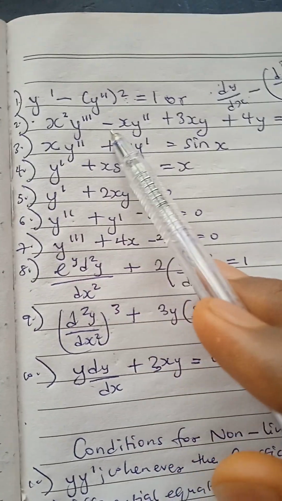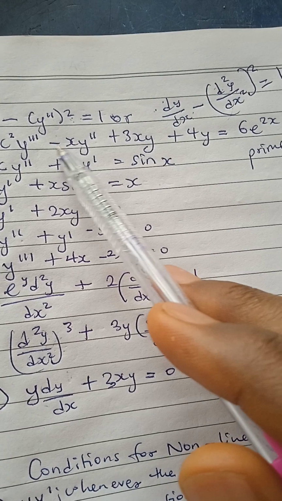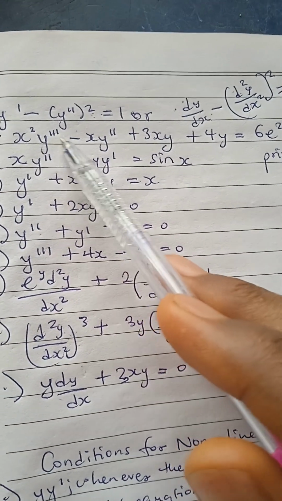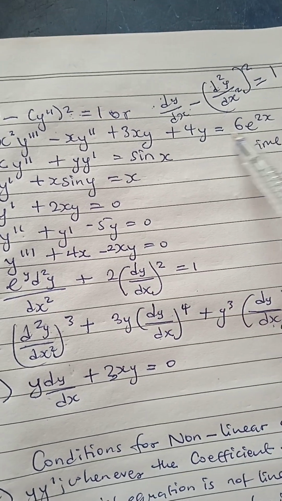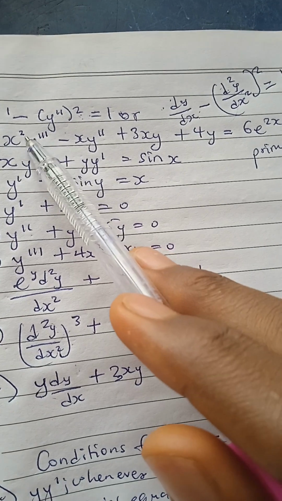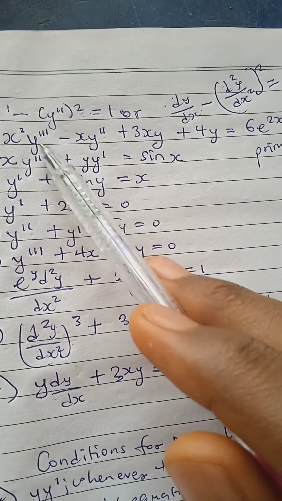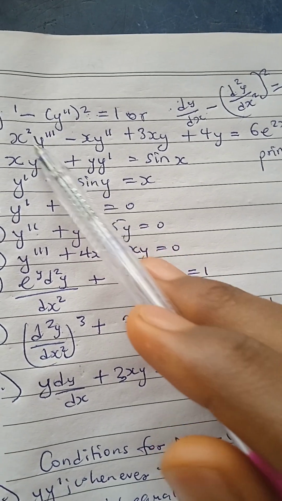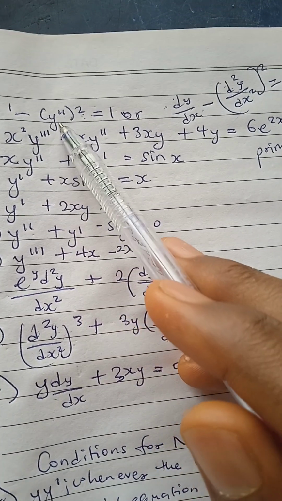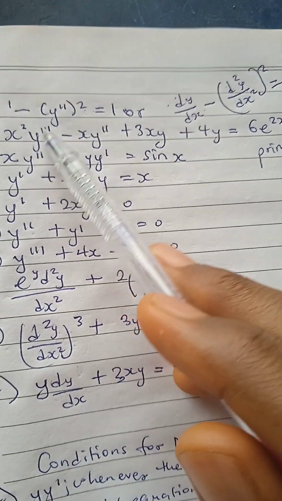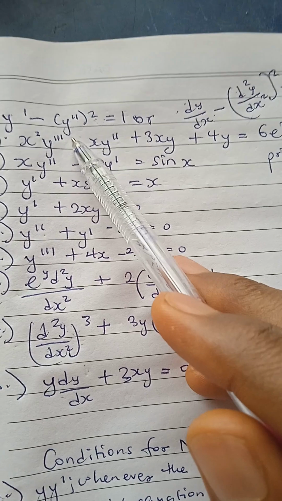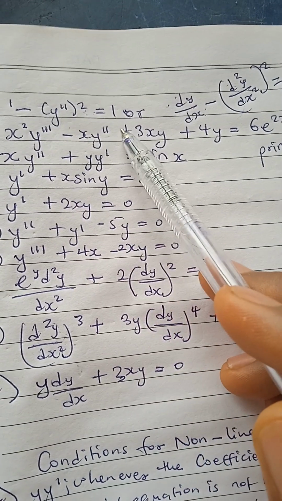Example number 2, we say that this equation is linear. Why did we say it is linear? Because first of all, check the highest order. What is the highest order in this equation? The highest order is y prime prime prime, which is the third order of the differential equation. What power is the highest order raised to? The highest order is raised to power of 1. Since it is raised to power of 1, it is a linear differential equation.